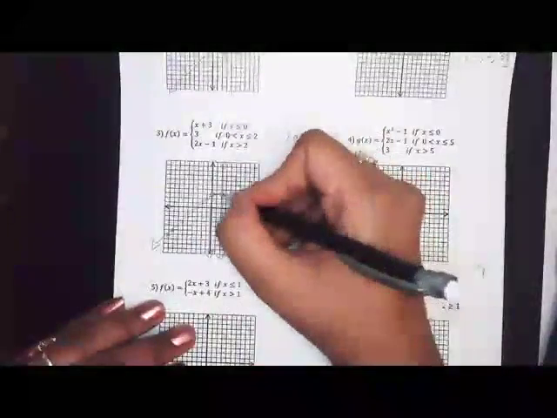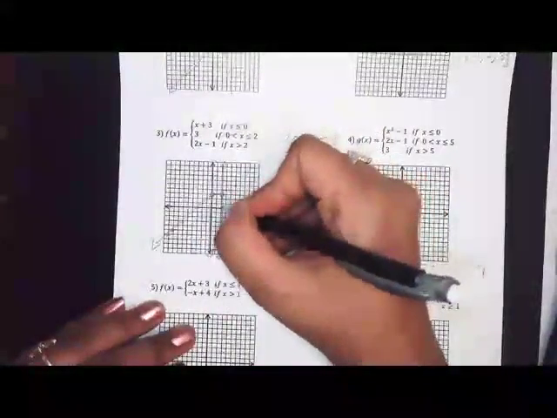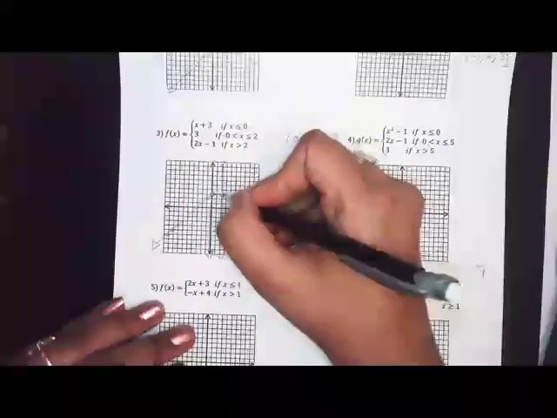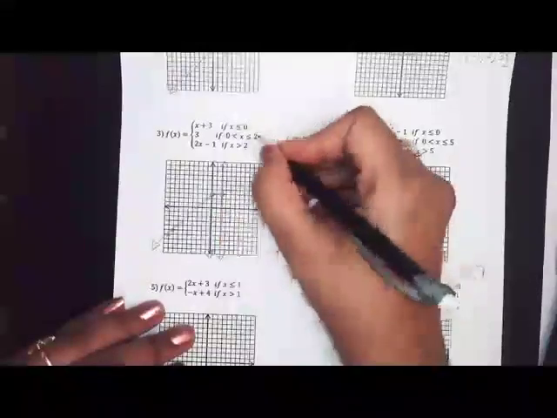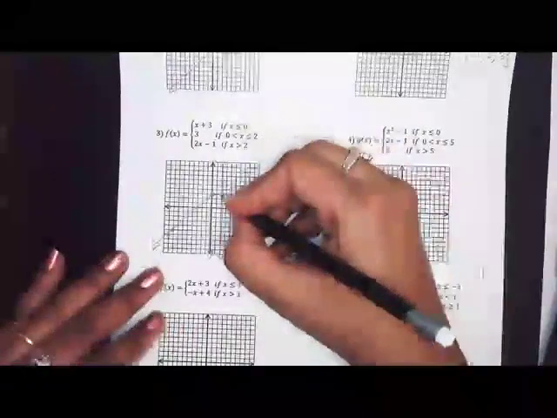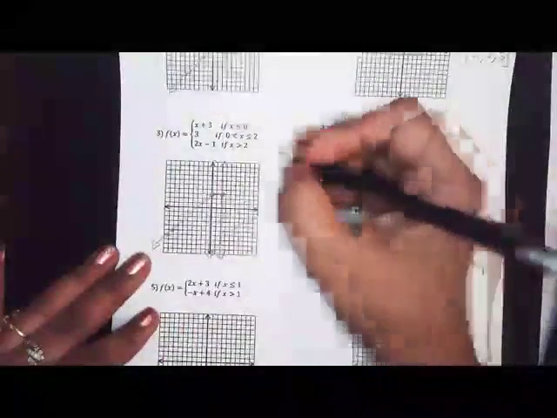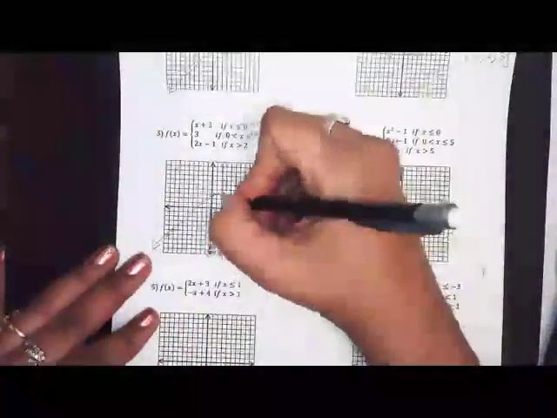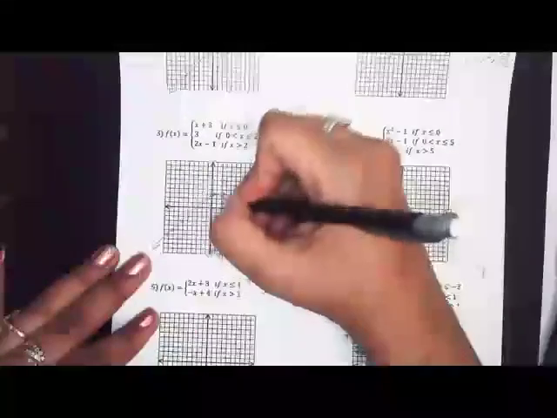Anything greater than 2, it's already x equals 2, there is already a closed circle because of the earlier equation, so we cannot open it since it's already closed there, and we cannot draw an open circle on top of a closed circle. So we leave it like this, and then we plug in 2 into the equation. 2 times 2 minus 1 is 4.